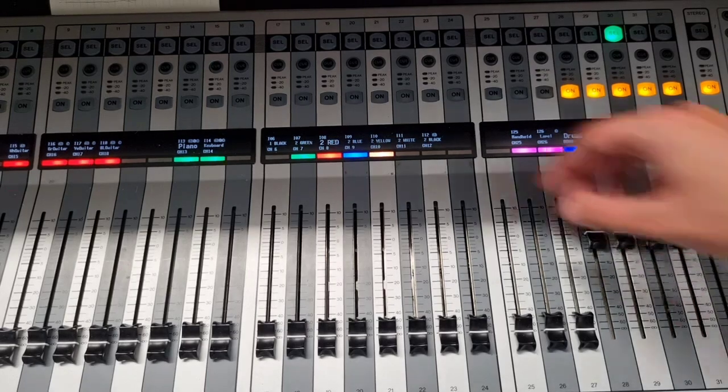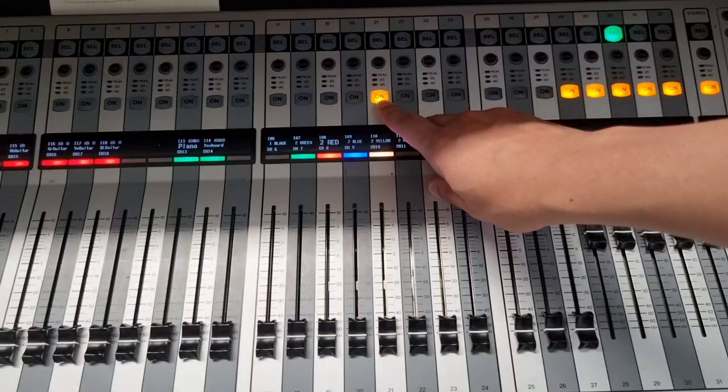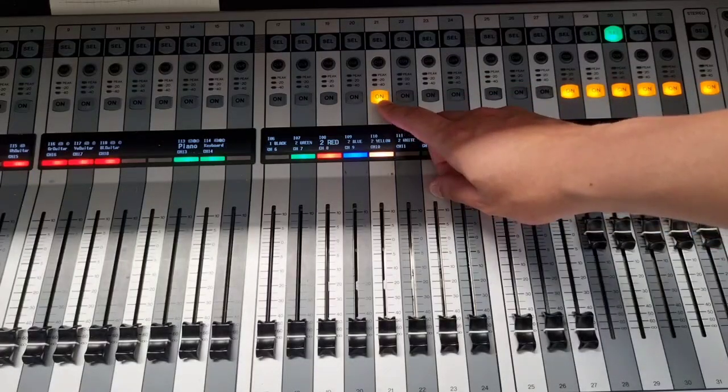To turn a channel on and off, press this button. When it lights up, the channel is on and sound is coming through from the stage to the speakers.